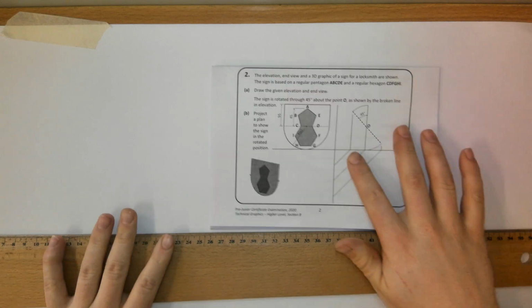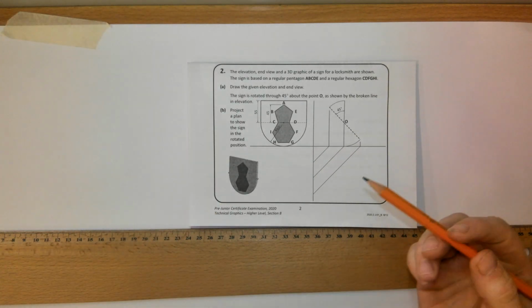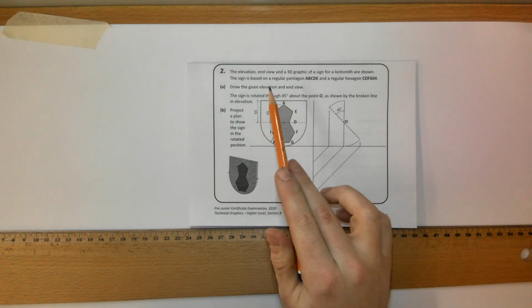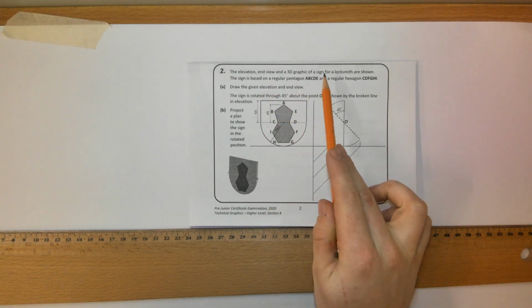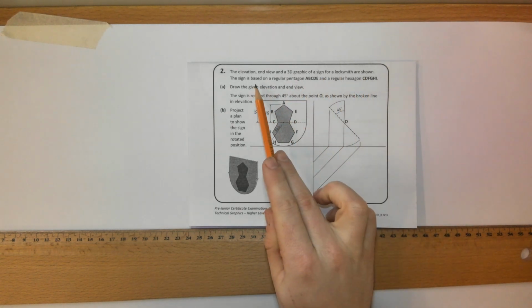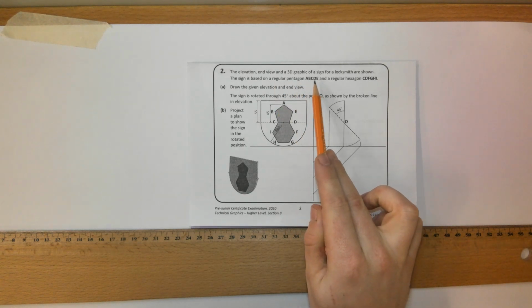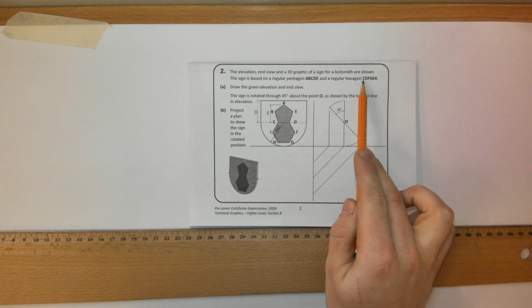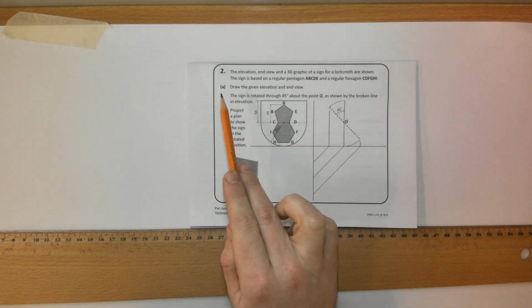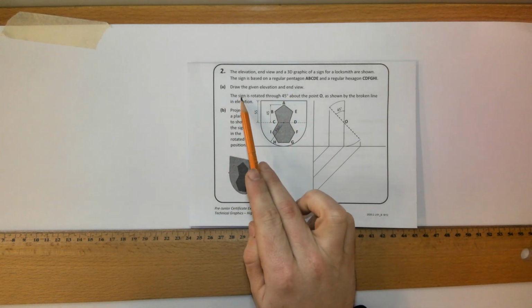Okay, so this is question 2 of the DB mock exams, junior cycle higher level. The elevation and end view and a 3D graphic of the sign for a locksmith are shown. The sign is based on a regular pentagon, ABCDE, and a regular hexagon, CDFGHI. Part A, draw the given elevation and end view.